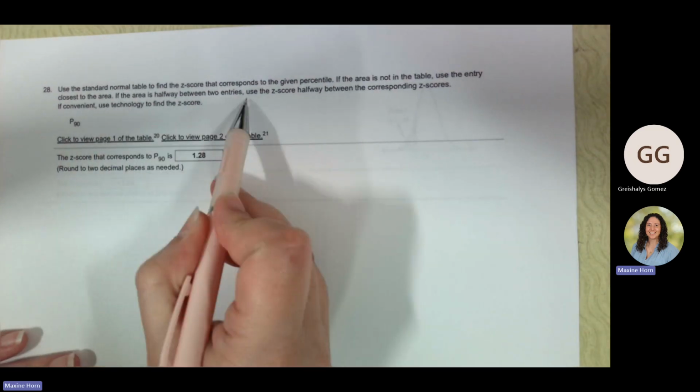Use the standard normal table to find the Z-score that corresponds to the given percentile. If the area is not in the table, use the entry closest to the area, right? We've done that a few times here, right? Where we said, okay, it's not there, I find the closest one, or I have to find the one that's in between. Okay. Oh, and yeah, here they say if it's halfway in between, use the Z-score halfway between the Z-scores, or you can use technology.